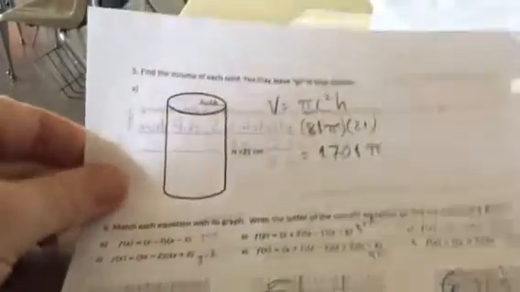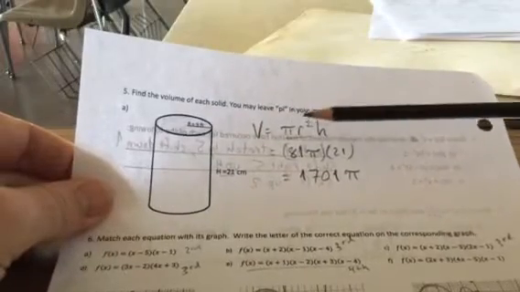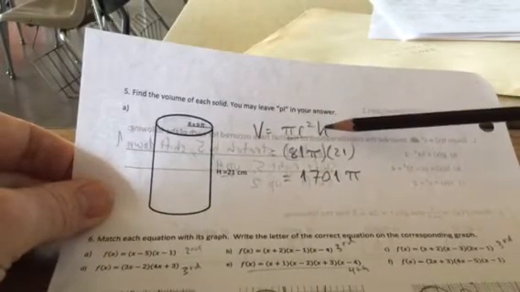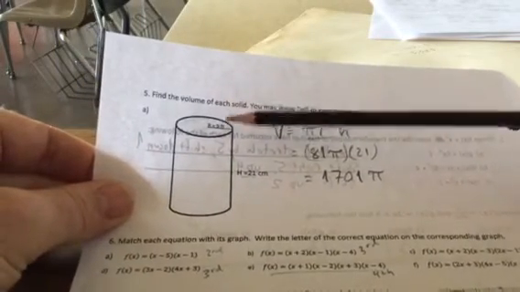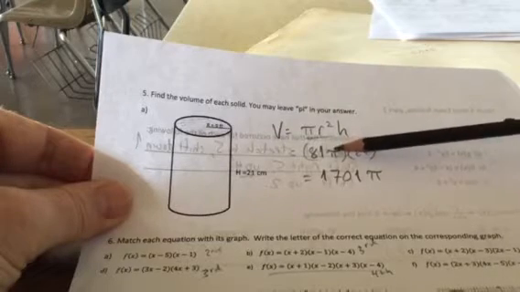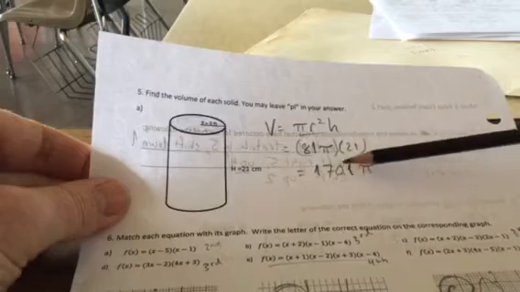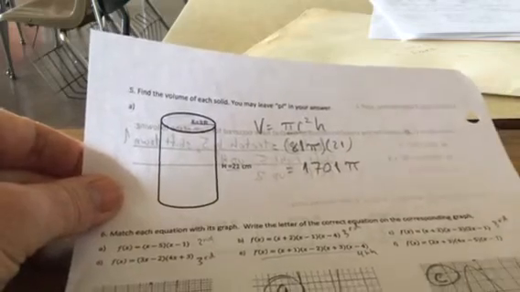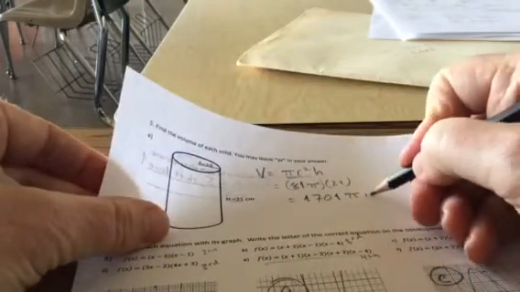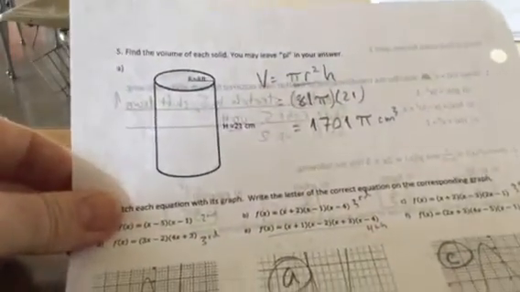Anyway, we're going to do a volume of a cylinder right here. And the volume for a cylinder is pi times r squared times the height. Since the radius is 9, that's 9 squared, which is 81. 81 pi times the height of 21, and that gives you 1,701 pi cubic centimeters. Should put that on there. There we go. There's our answer, and with pi in it.